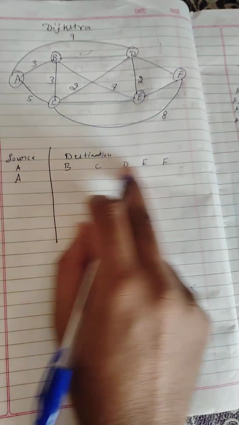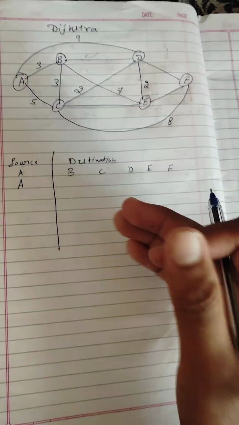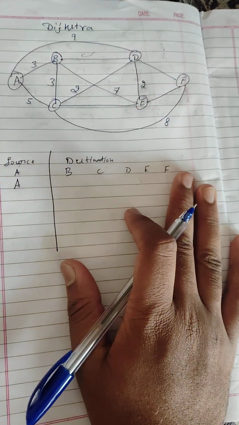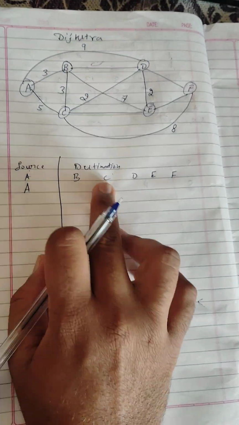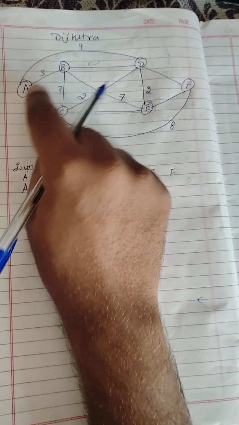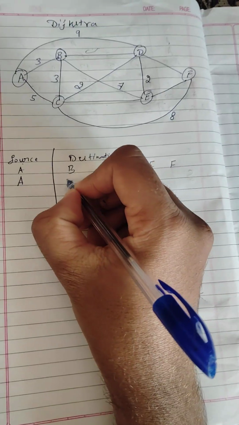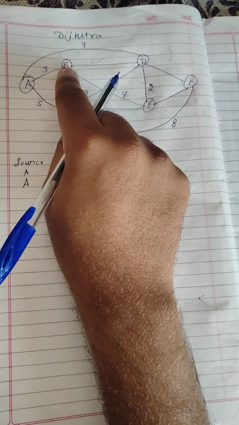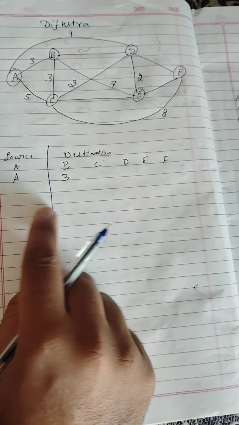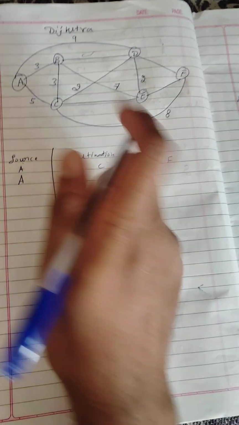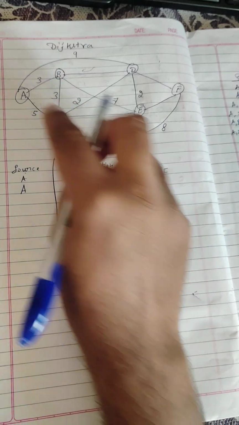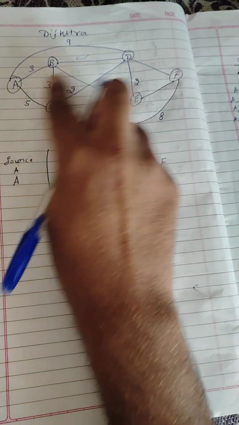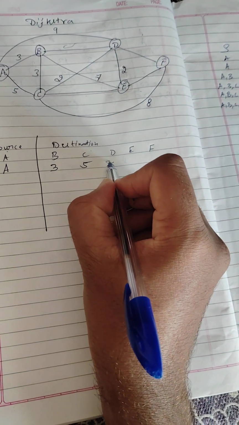From A, how many possibilities are there, and what are the distances? For A to B we have 3, so I will write 3. Then A to C is 5, and A to D we don't have, so we will treat it as infinite.